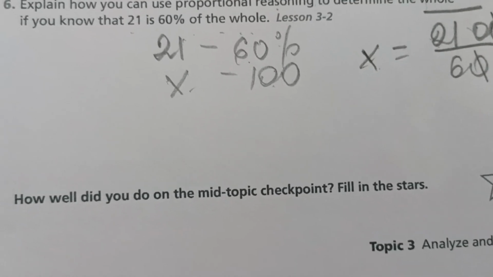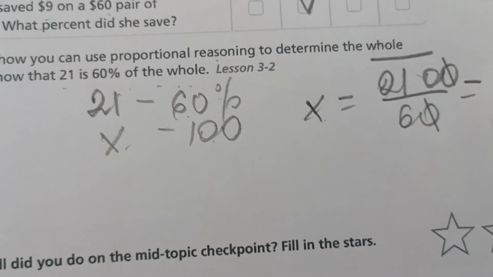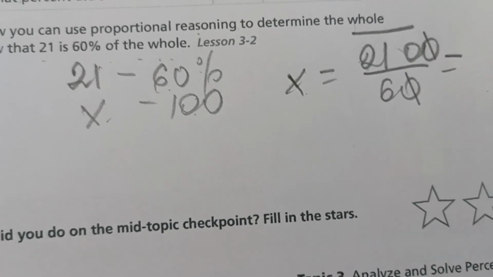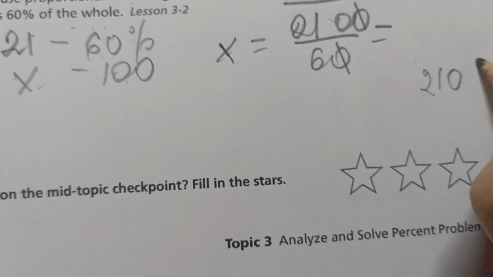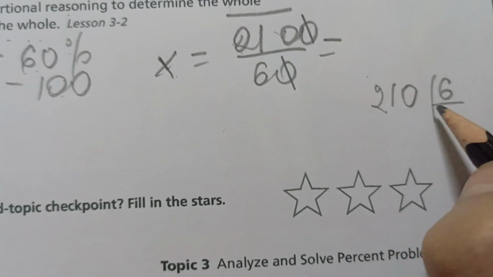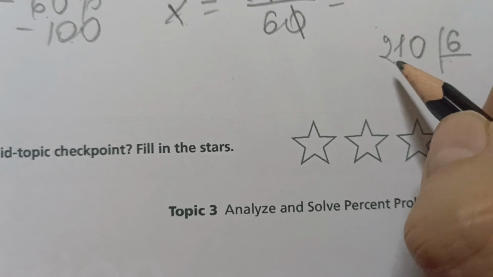I don't know what it's going to be, so calculate by yourself. I don't remember. Let me do it like this. I can solve like this. This is, by the way, how we divide in my country, not like you divide.